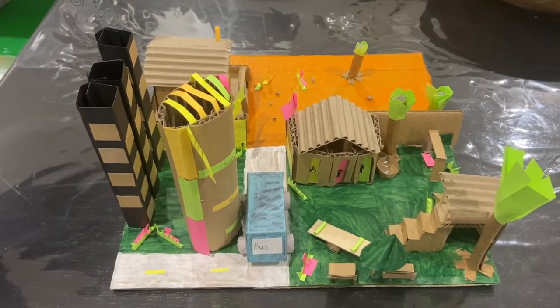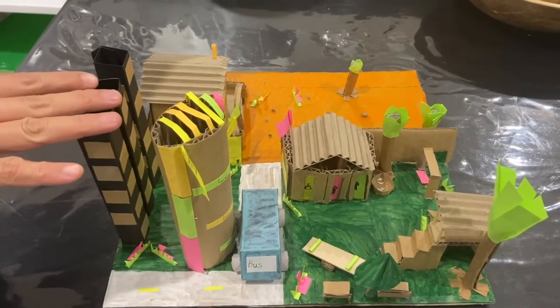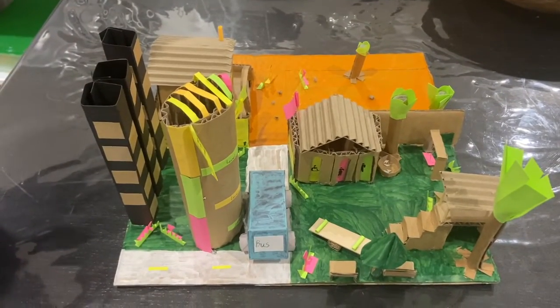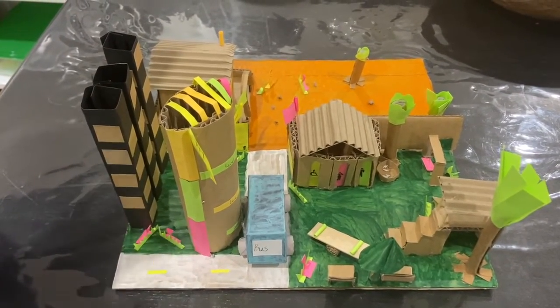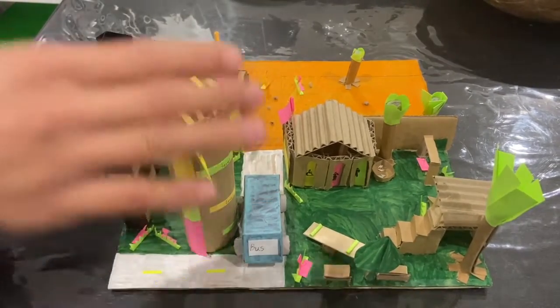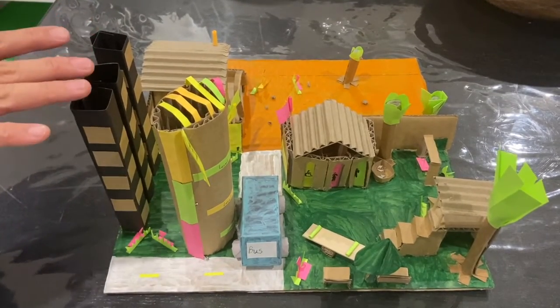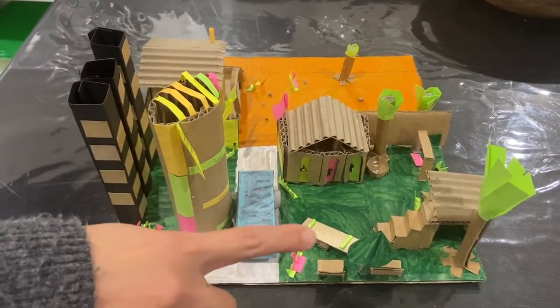As for managing, I planned to spend 2 days making the model, so I divided the work into 2 days. The first day was on making the playground in the present and the house in the past. The second day was making all the buildings, the bus in the present, finishing up the playground in the past, and some final decorations.